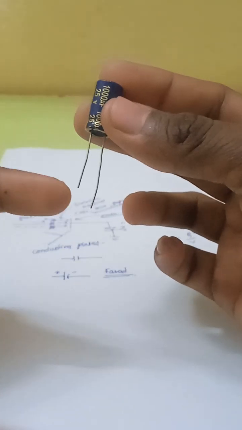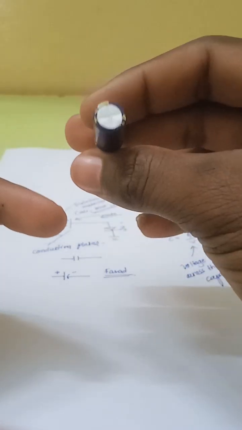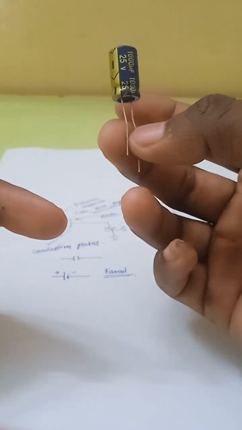This is positive, this is negative. It looks just like this. And I also have one ceramic. I will show you. Yeah, this is the ceramic.